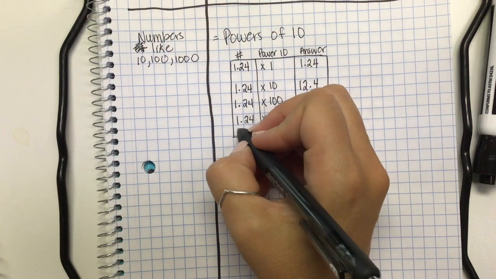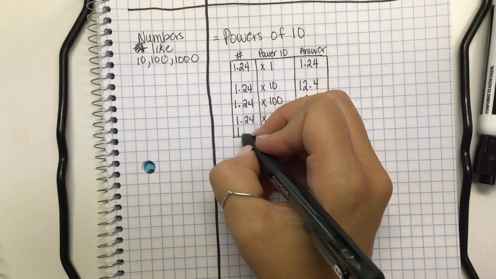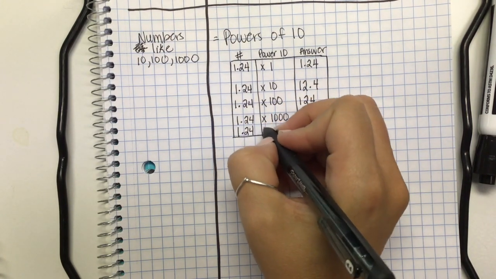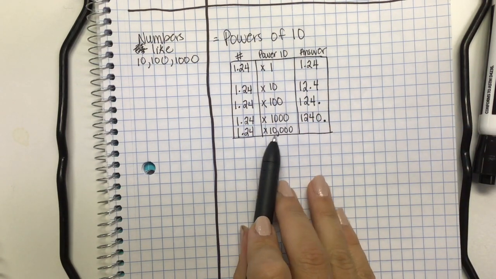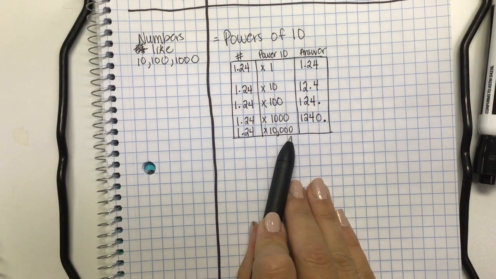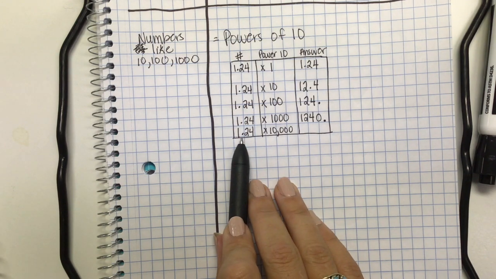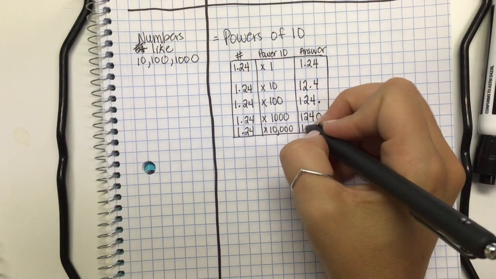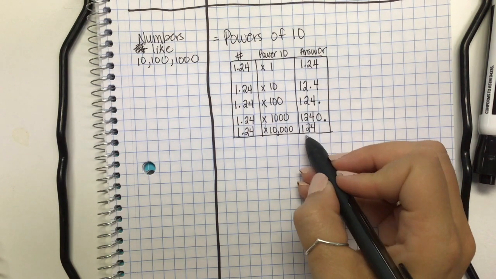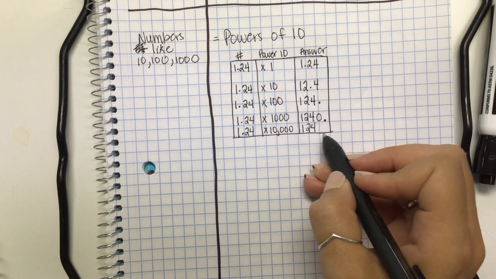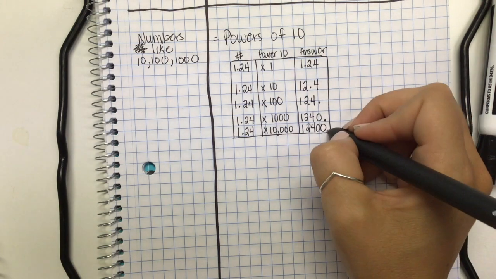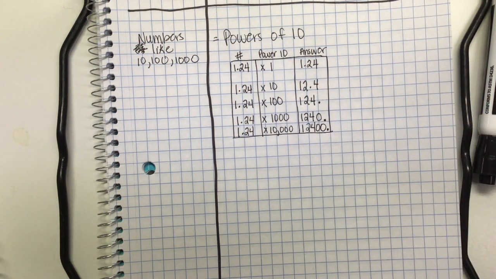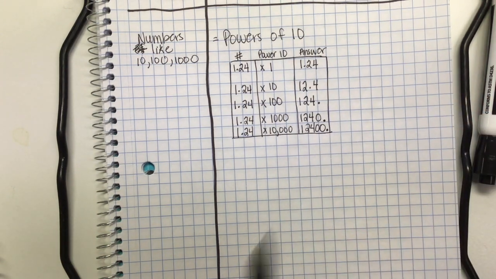Okay, last one, we're going to do 10,000. So 1 and 24 hundredths times 10,000. Well, how many zeros do we have? 1, 2, 3, 4. So we need to move the decimal to the right 4 times. Looks like we need 2 zeros in there. And you can put the decimal there if it helps you visualize it. You do not have to have it because this is a whole number.